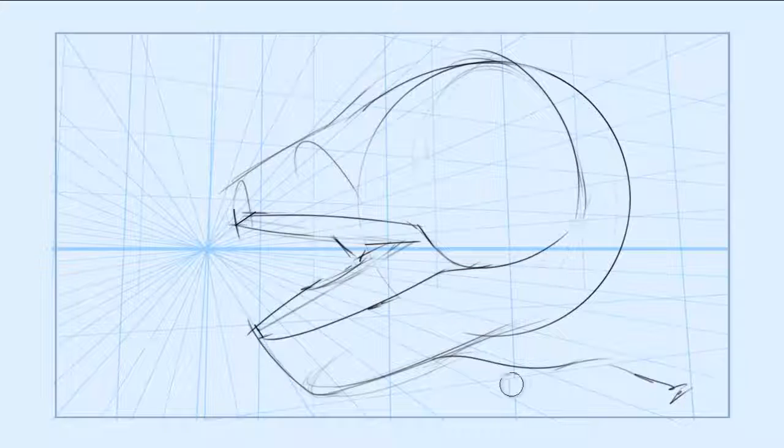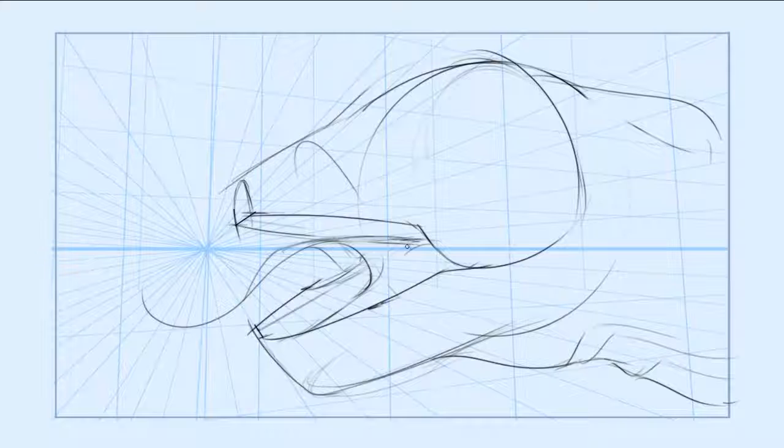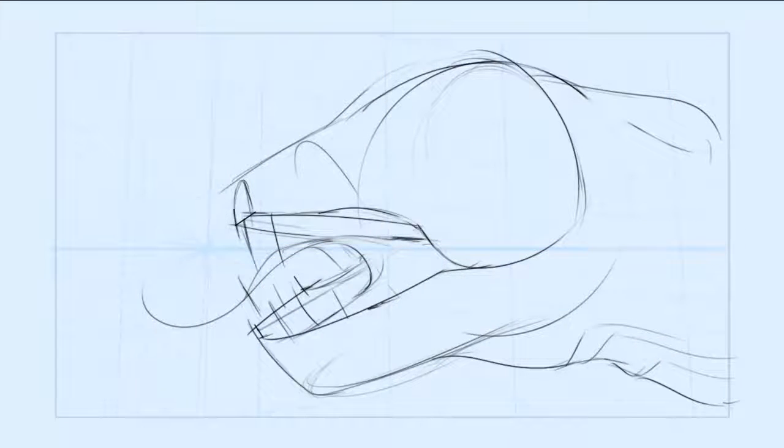Especially since I'm not working from reference, I'm imagining this character, I have to be really careful about getting accidentally out of perspective. So to avoid that, I spend longer working in this sort of block form, basic shape look. And I'm going to refine it a bit more, and eventually once I'm happy with it, then I'll start adding all my details. But not having that reference to work from means that I have to be more careful about the structure.